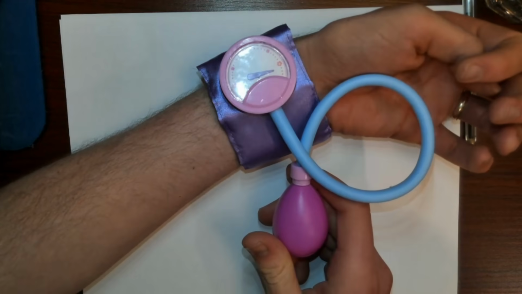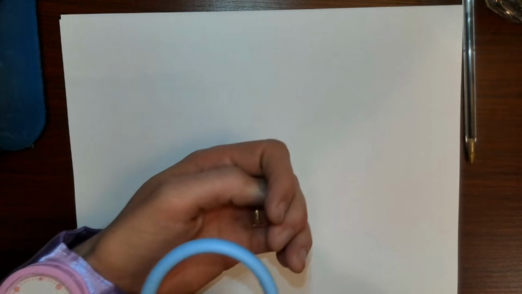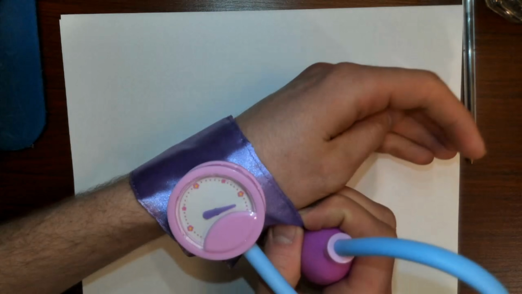What's my blood pressure? 120/80. Wow, I'm healthy. Oh, wait a second. This isn't a medical device.